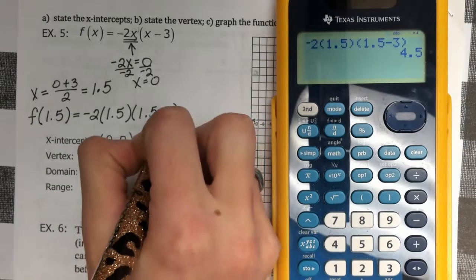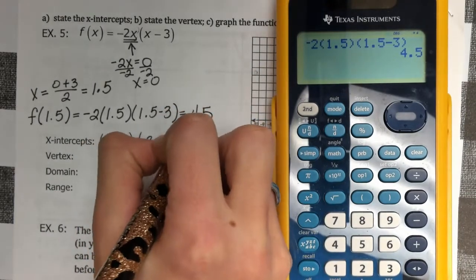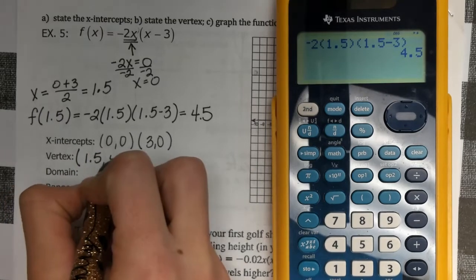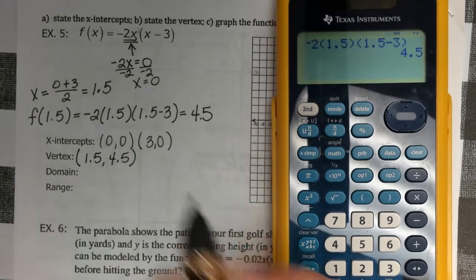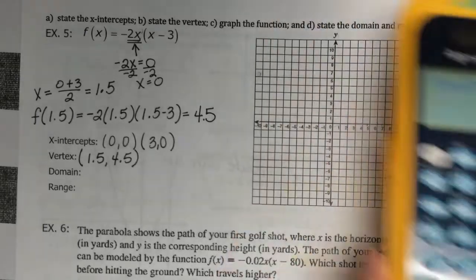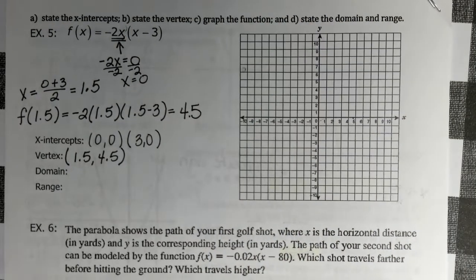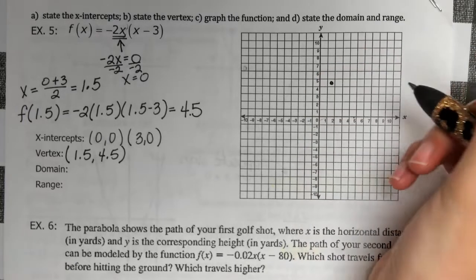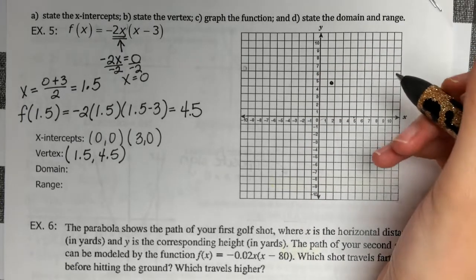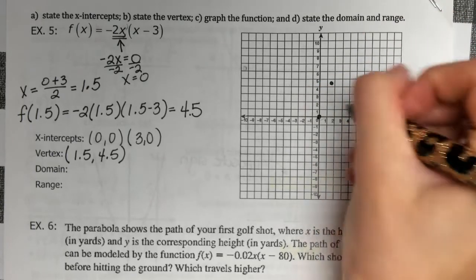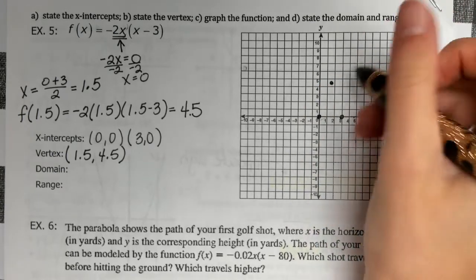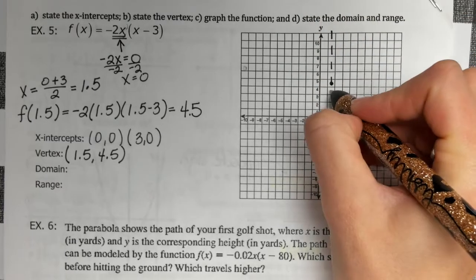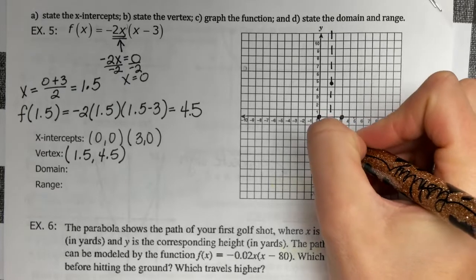So that gives me 4.5. So my vertex is 1.5, 4.5. So plot that and plot your two x-intercepts. Your axis of symmetry cuts through the middle.